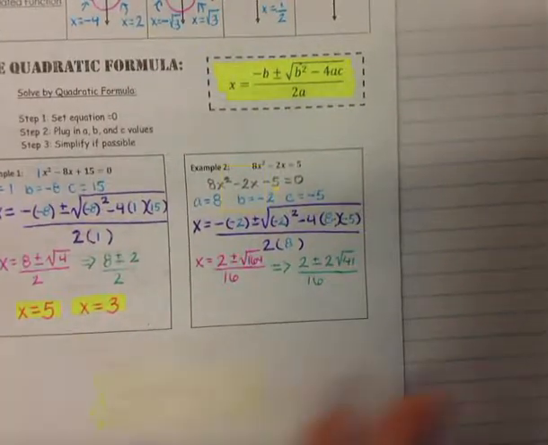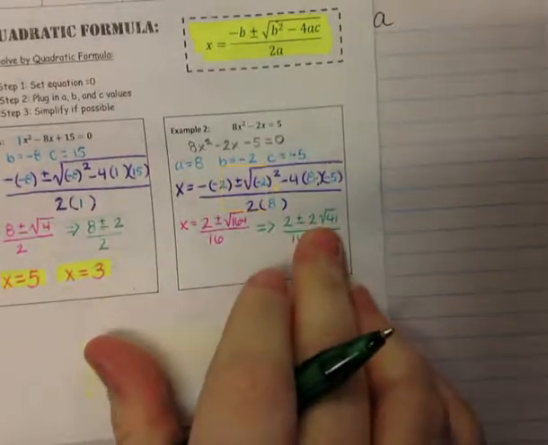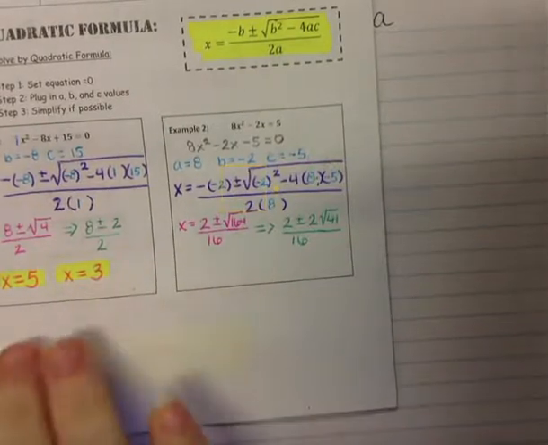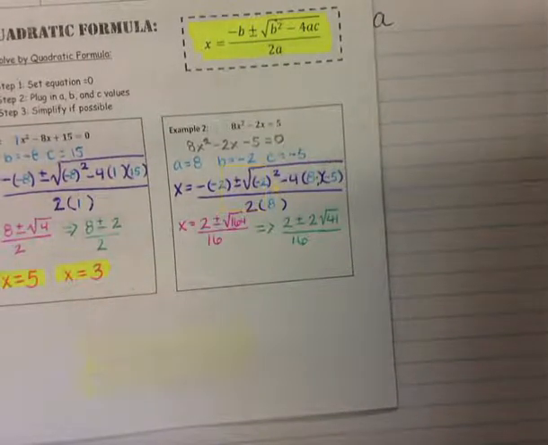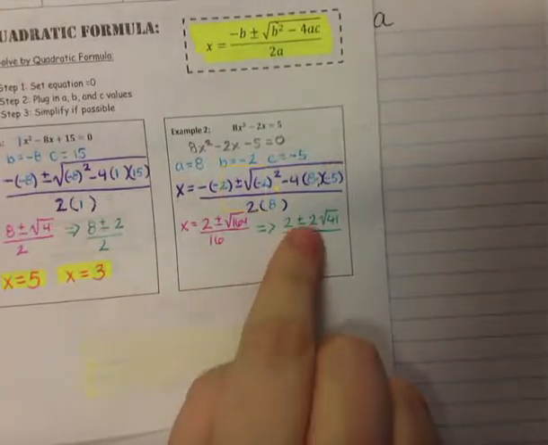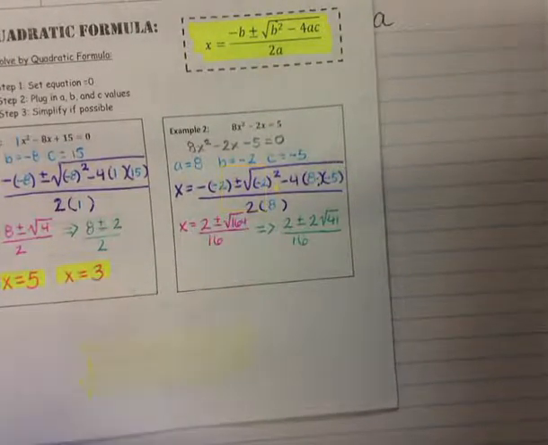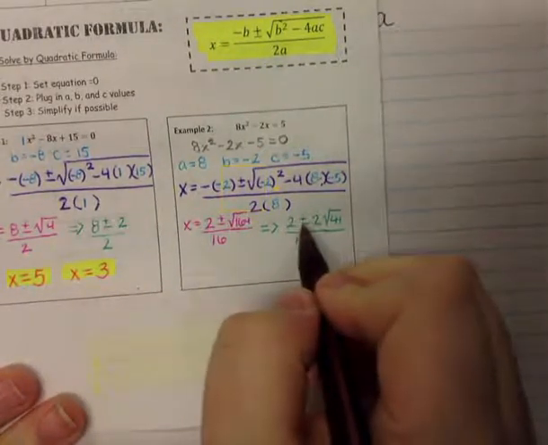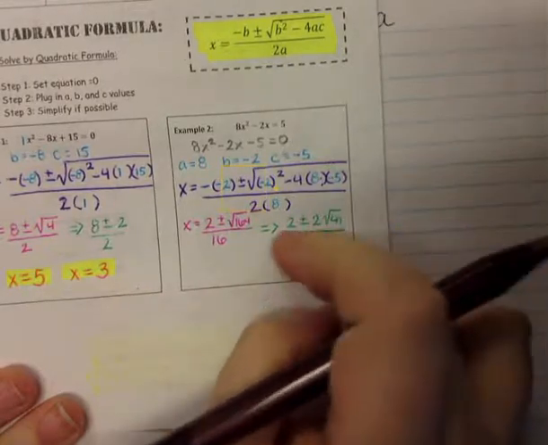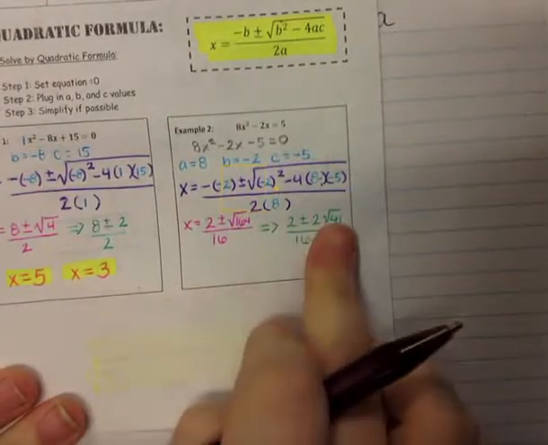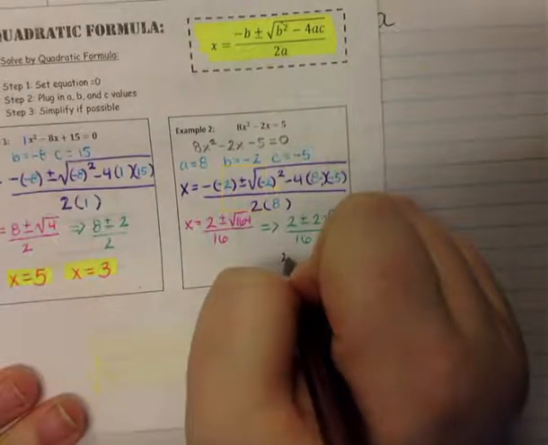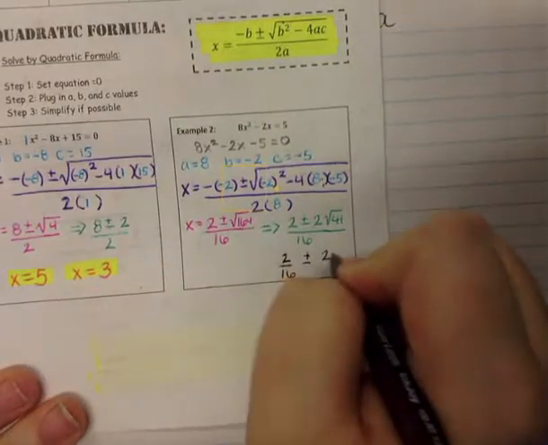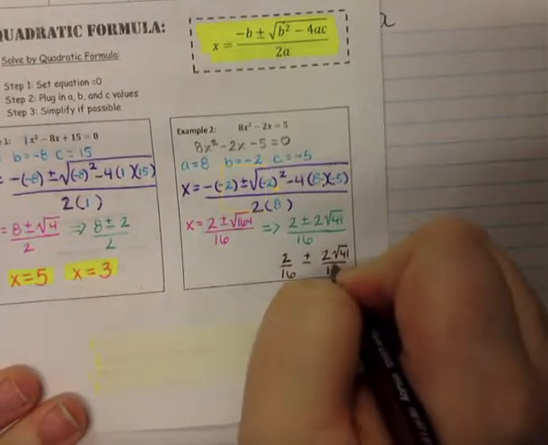So when we look at this, since it has a radical left in it, we want to keep it as one solution set combined. We're still going to have two answers, but we do not have to separate them. You do still need to simplify. So what I'm going to do is separate these as two different fractions just so that we can simplify them. Because we're adding and subtracting fractions, you can separate them as two different fractions. They just have the same denominator. So this is 2 over 16 plus or minus 2 square root of 41 over 16.